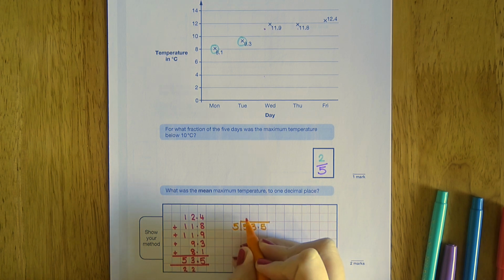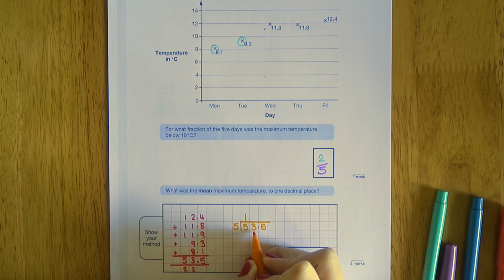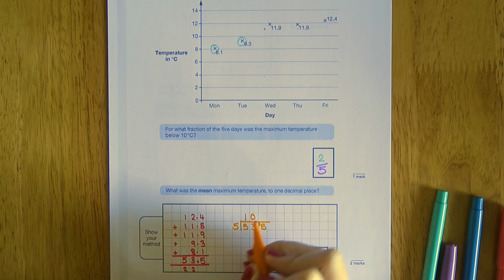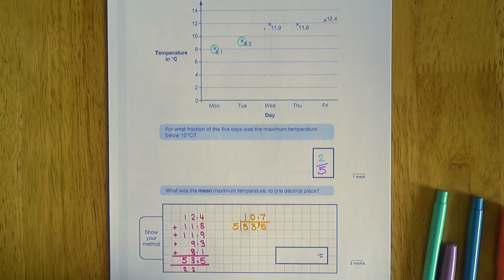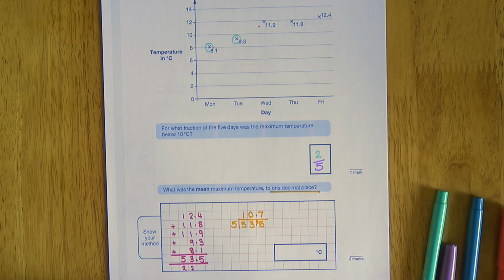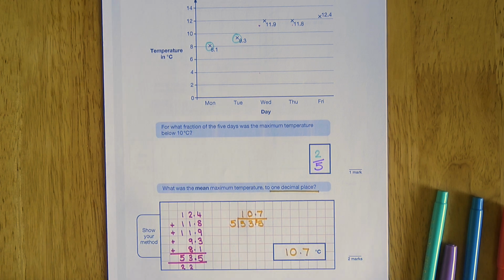So how many 5s in 5? 1. How many 5s in 3? There aren't any, so that 3 gets carried over. How many 5s in 35? Well, that's 7. Don't forget our decimal point. And it does say to 1 decimal place, so that's what I've got. So my answer is 10.7 degrees Celsius.